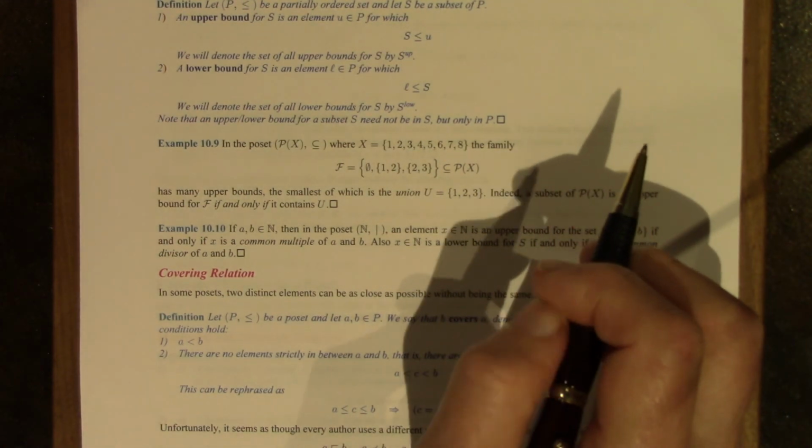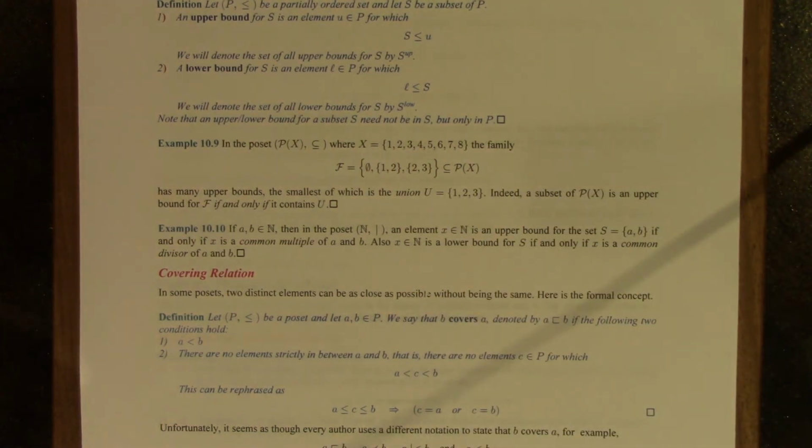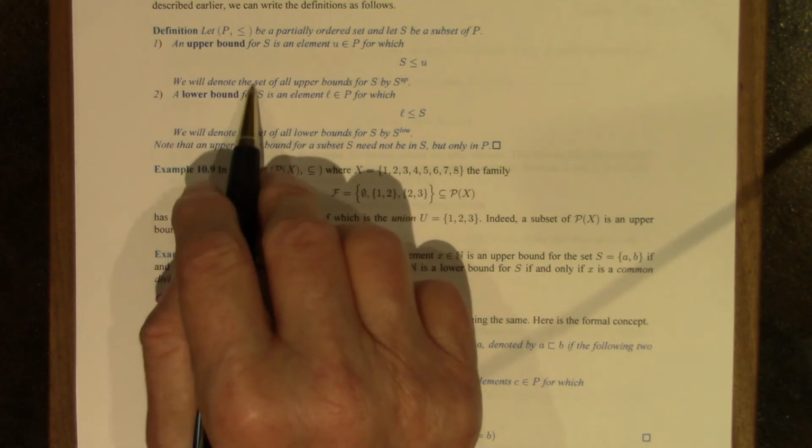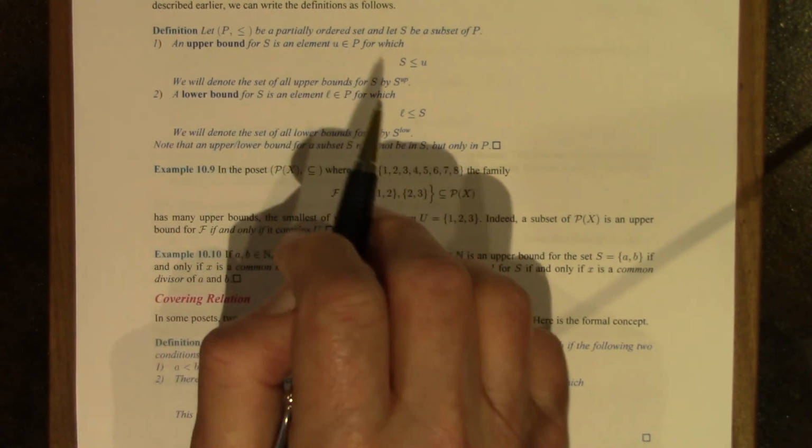A key point here, I've seen students make this mistake, or maybe that's too strong a phrase, to ask this question repeatedly. Does an upper bound for S have to be in S? And the answer is no. And this is a situation where there's a lesson here. If you're going to be successful at doing mathematics, you have to learn to answer your own questions whenever you can.